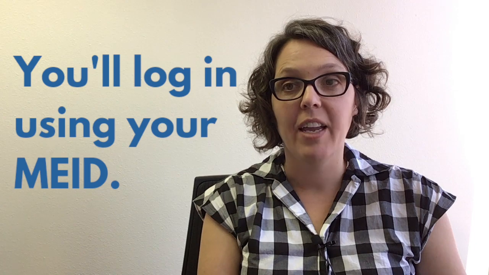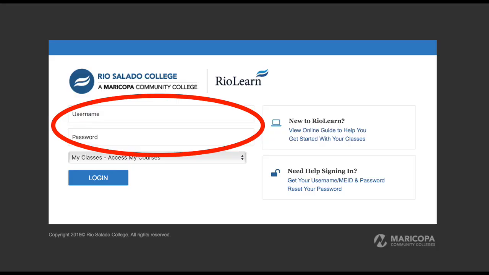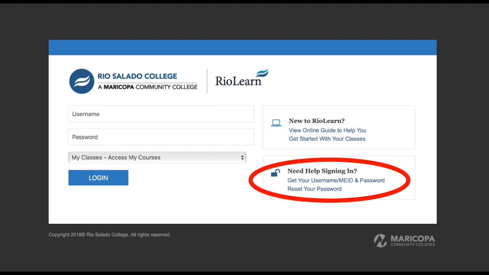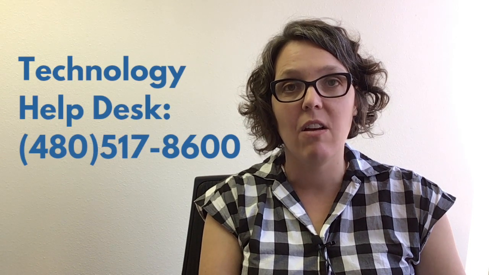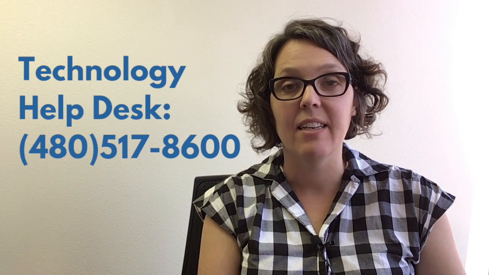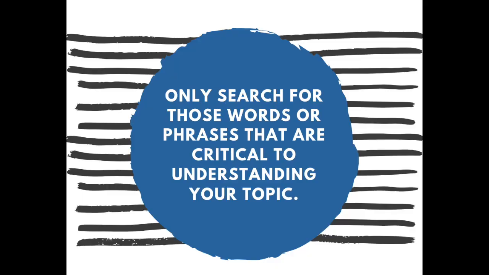When you want to use one of our databases, you'll be prompted to log in using your MEID and password. If you don't know what your MEID is, there are options to find it or reset it from the login prompt. If a parent or guardian signed you up for dual enrollment, they may also know what your MEID is. If you're still not able to get your MEID working, contact the Technology Help Desk at 480-517-8600.